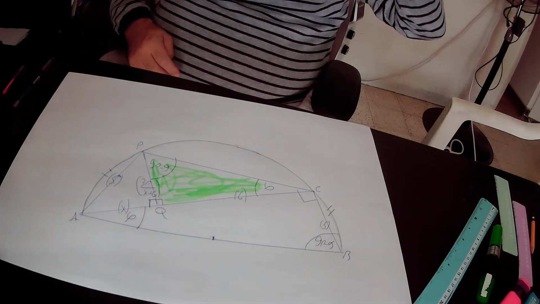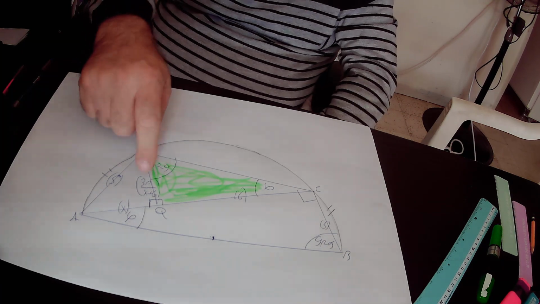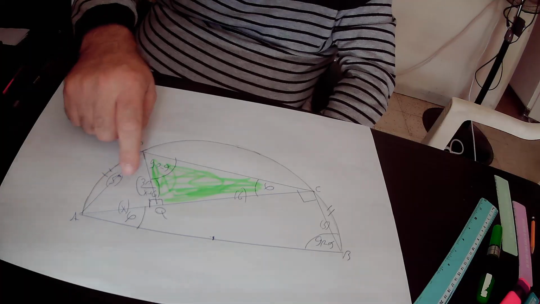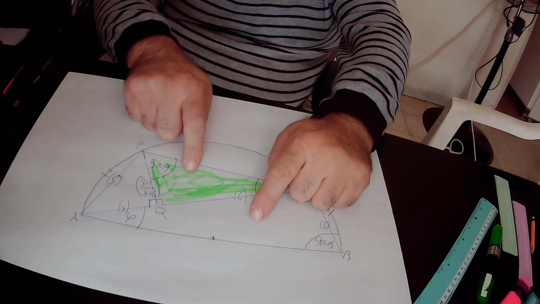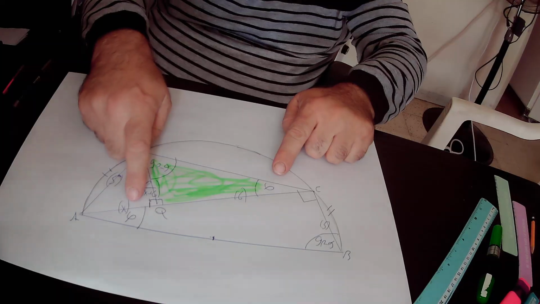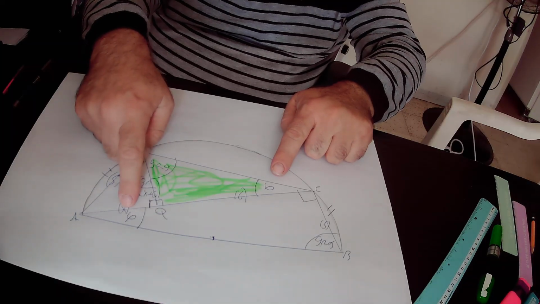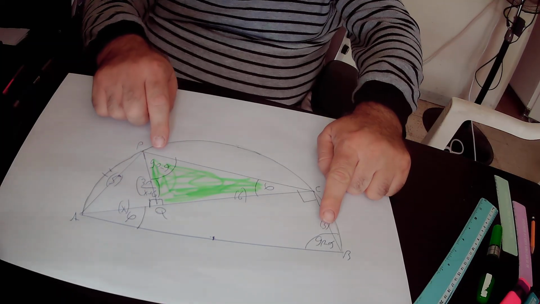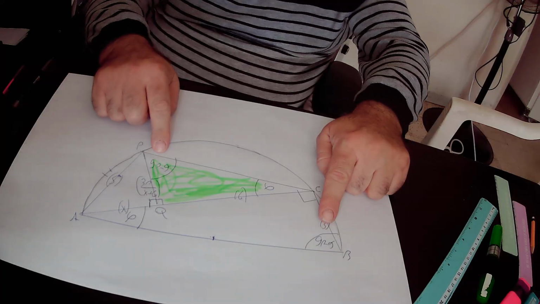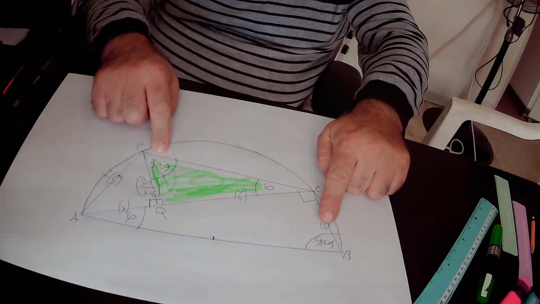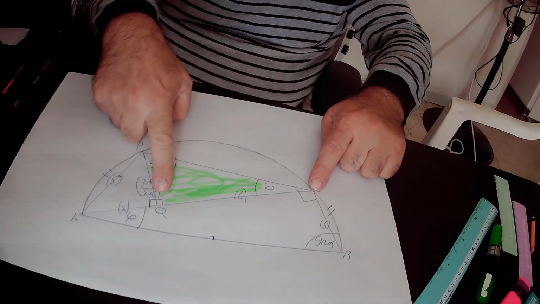In the next step, we prove that the right triangle PQC is similar to this right lower triangle, triangle ABC. First of all, those two angles are both equal to alpha, and therefore they are equal to each other. In addition, those two angles are both equal to 90 degrees minus alpha, and therefore they are equal to each other. And finally, those two angles are both equal to 90 degrees, and therefore they are equal to each other.